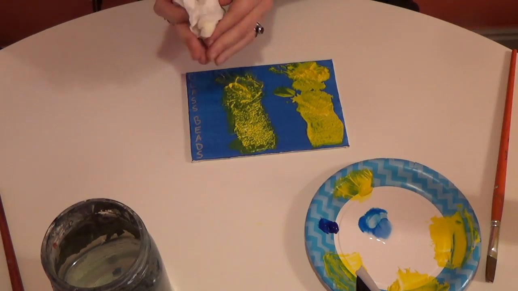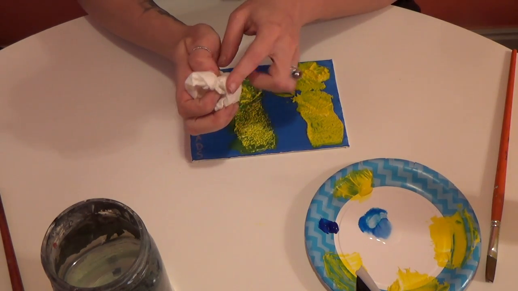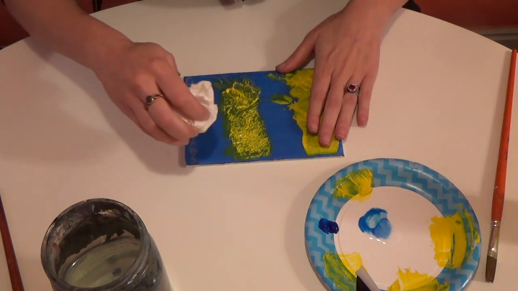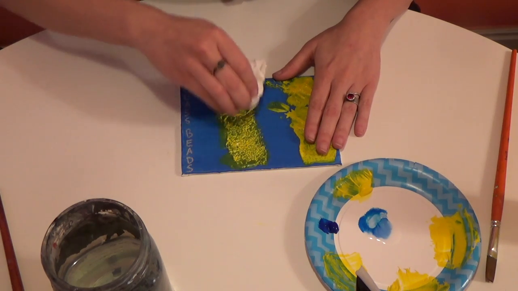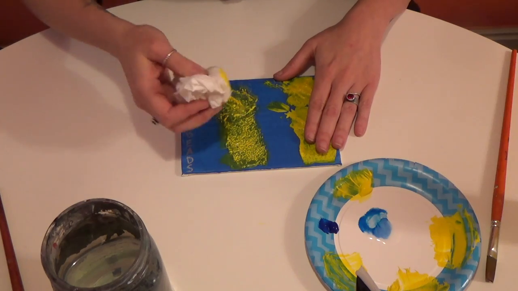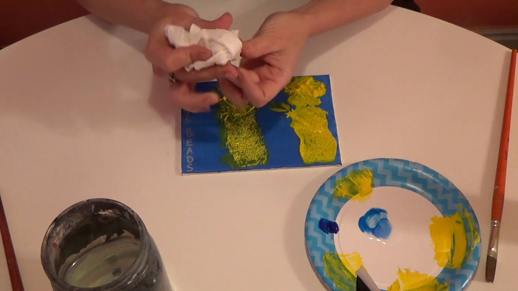All right, our glass bead medium. I have a paper towel here that's just slightly damp. It's not soaking wet. I'm gonna fold it so I have a flat side here. And I'm not gonna mush it down into the beads. I'm just gonna lightly wipe across the top. Get a clean side of the paper towel whenever it gets too much paint on it.